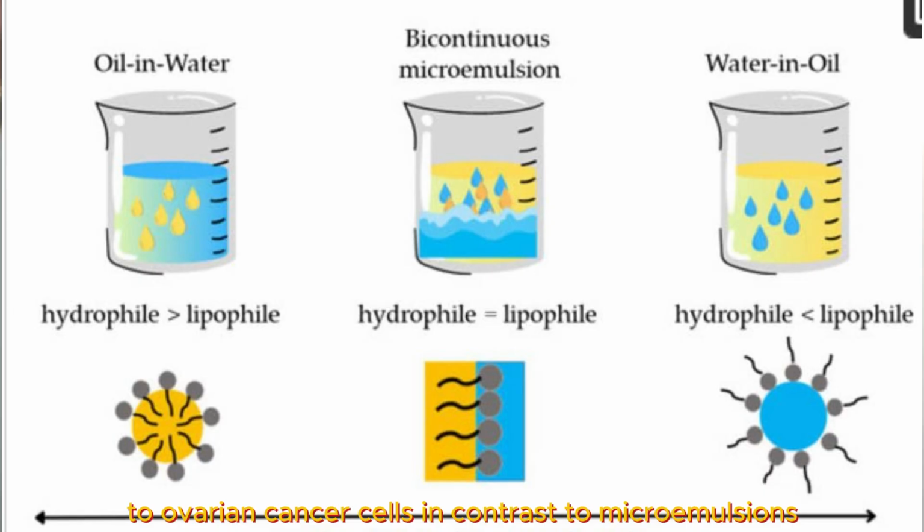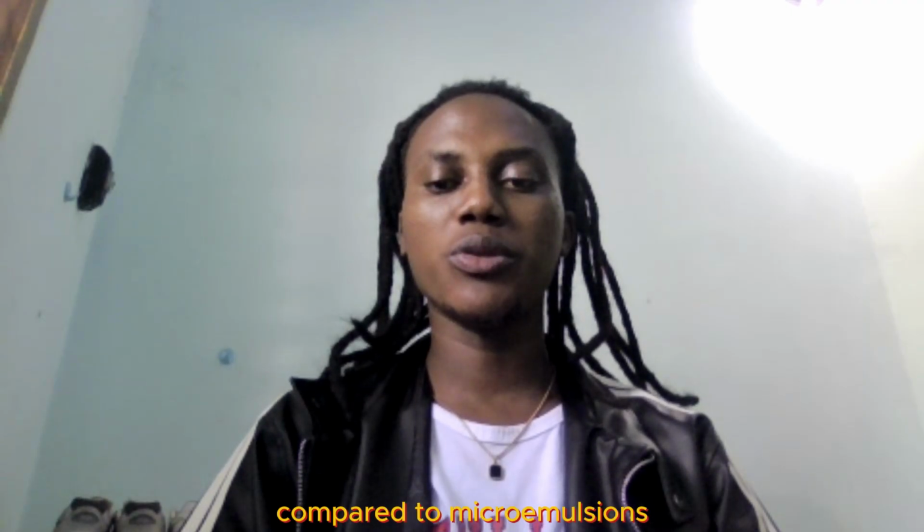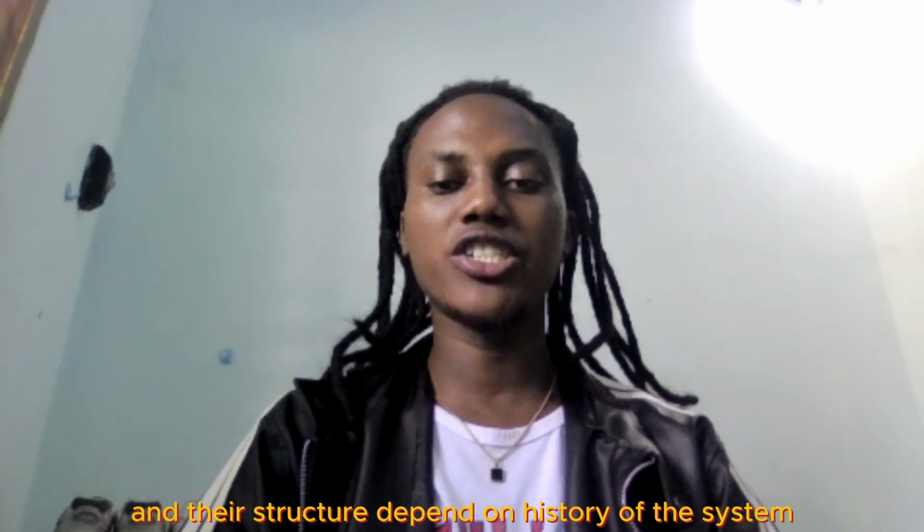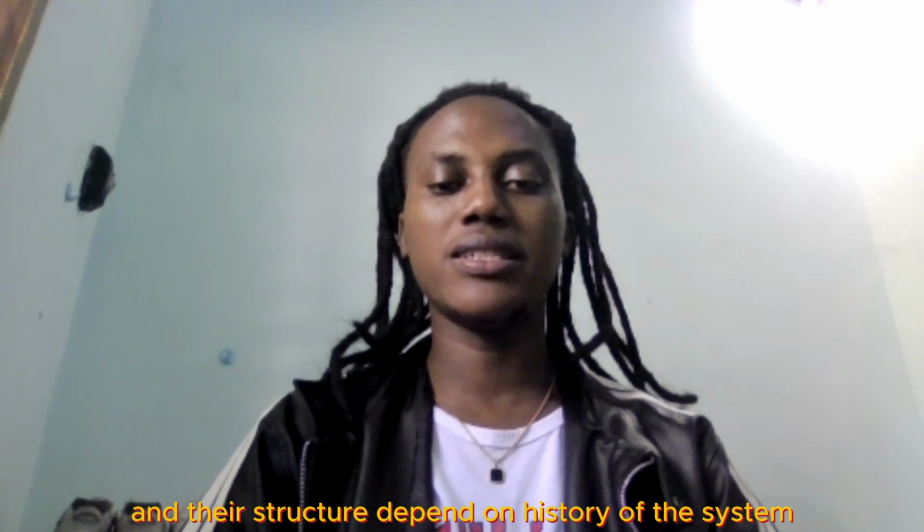In contrast to microemulsions, nanoemulsions consist of very fine oil-in-water dispersions, having a droplet diameter smaller than 100 nanometers. Compared to microemulsions, they are in a metastable state and their structure depends on the history of the system.